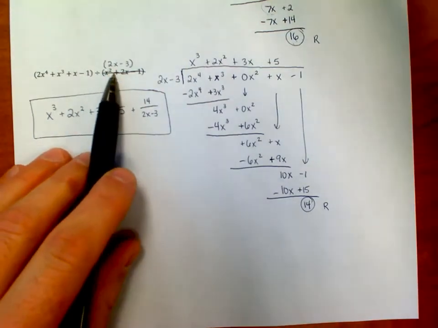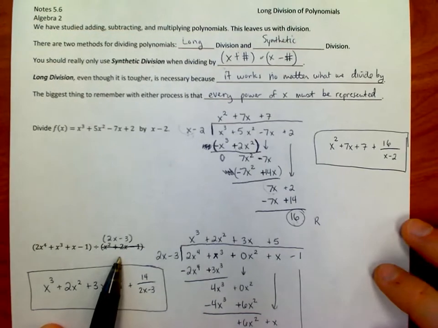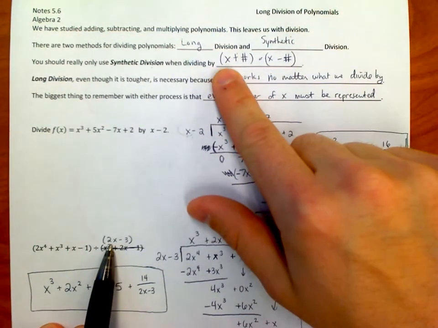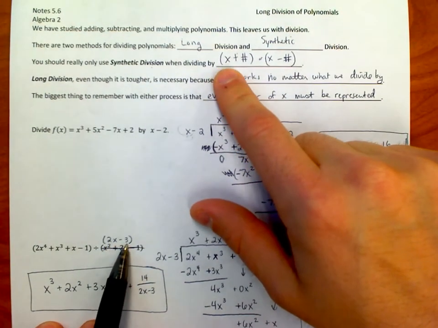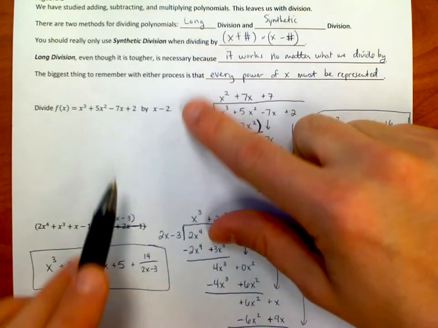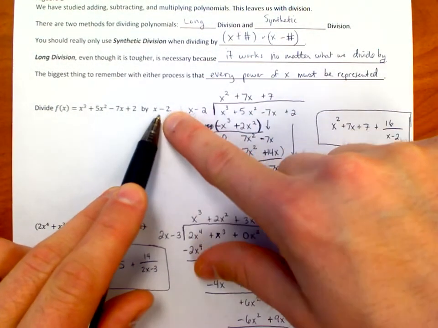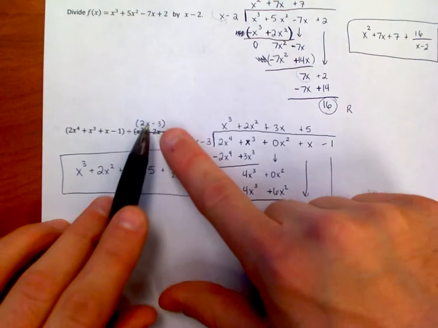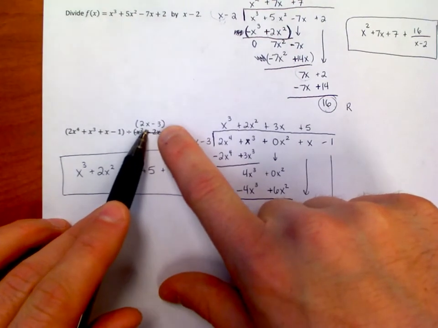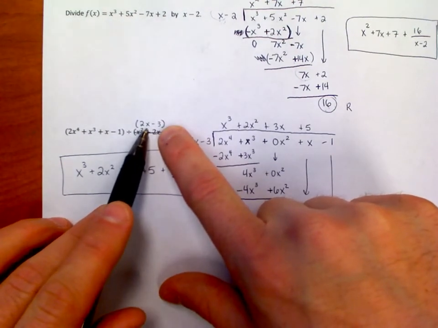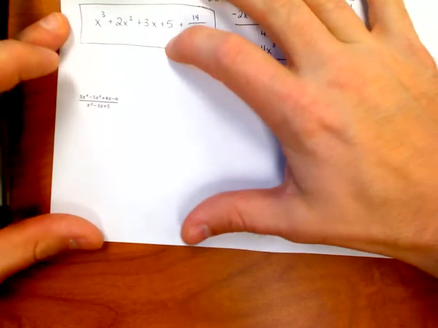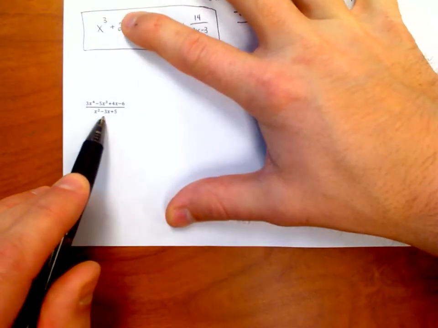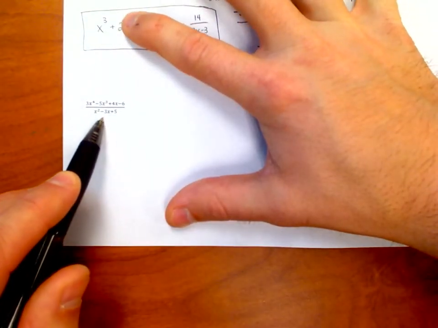And what happens if I divide by 2x minus 3? Now, going back, this would not have been a synthetic division problem because it's not x plus or minus a number. It was 2x minus a number, okay? So now, when we get above this, dividing by this is synthetic division. Anything else, like this, has to be done with long division, which is the best way to do it. And when we get up into the next video, the last video, and we're dividing by something like this, that's really going to be a long division problem, okay?